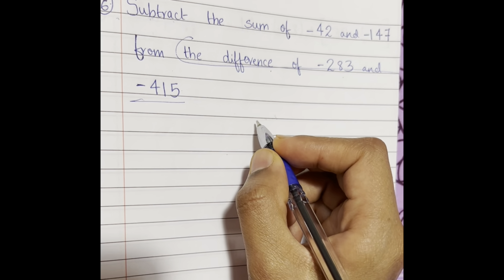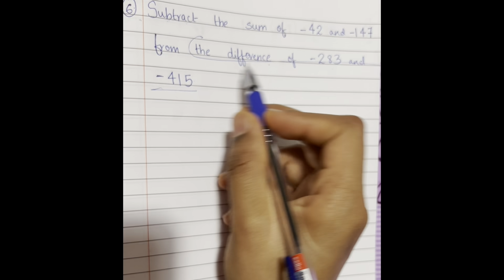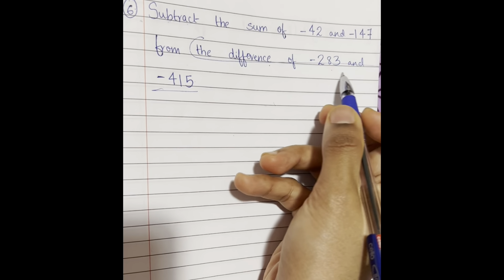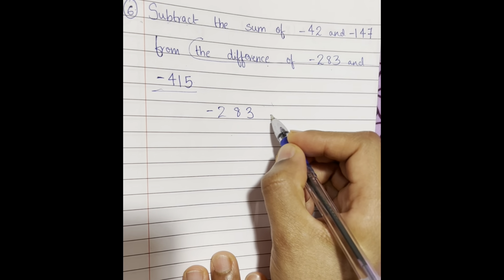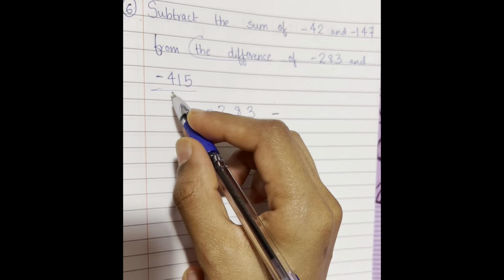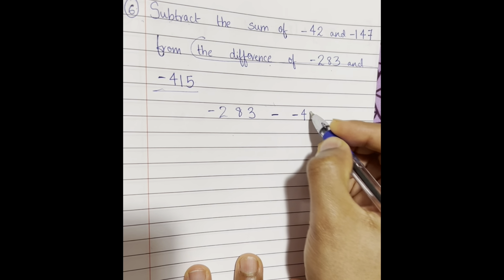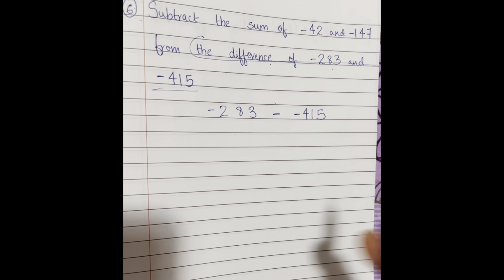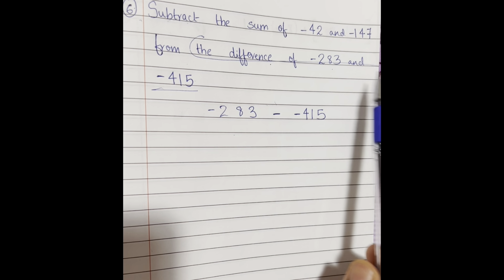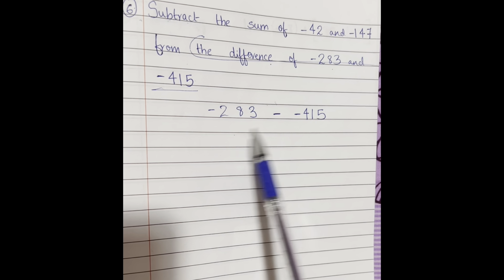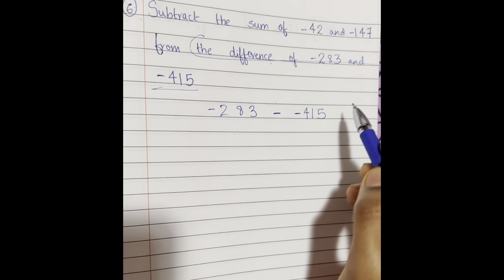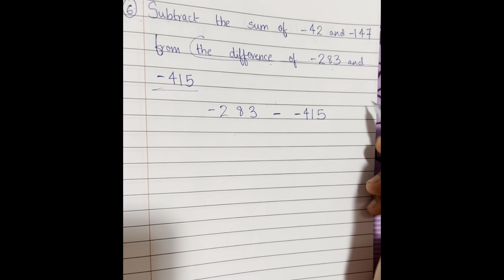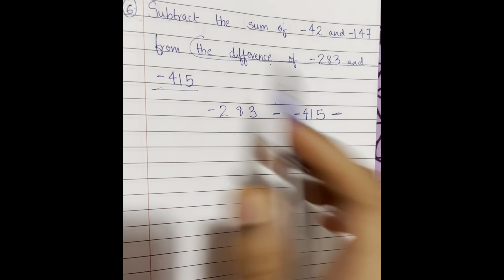So how will we write it? Minus 283, from the difference, so subtraction, and minus 415. So the difference of minus 283 and minus 415 comes as minus 283 minus minus 415. Then comes "from", so that big minus for subtraction.